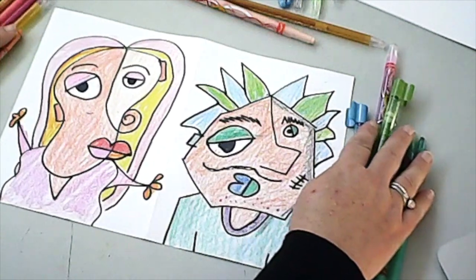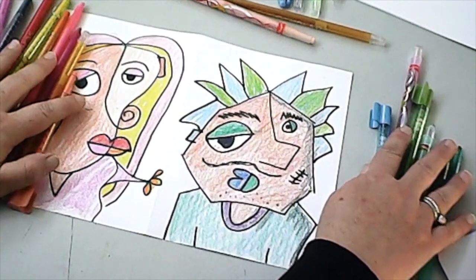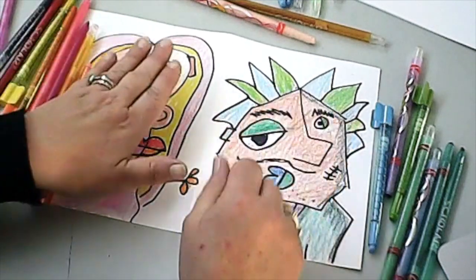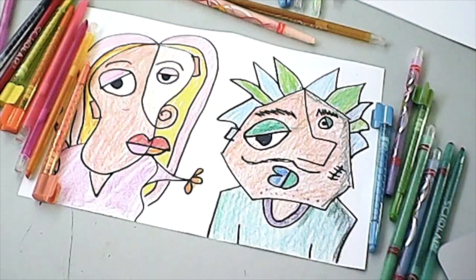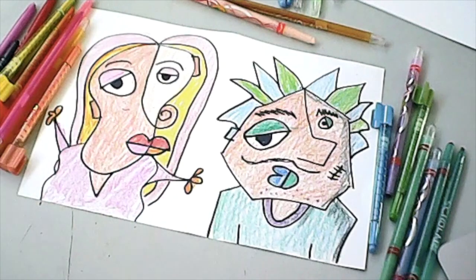So this was the lesson on warm and cool. Remember, to be successful, it needs to be the warm colours or cool colours, just in the style of a Picasso. So I'd love to see your pictures. Hopefully you send them to me, and I will see you next week.